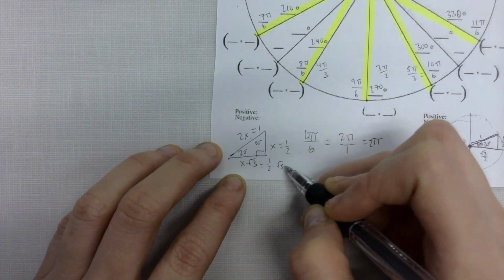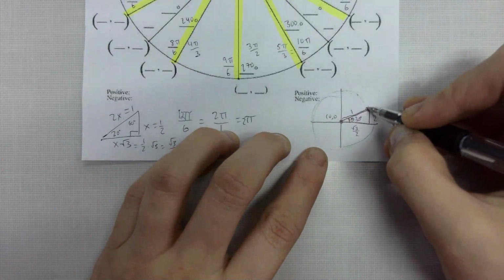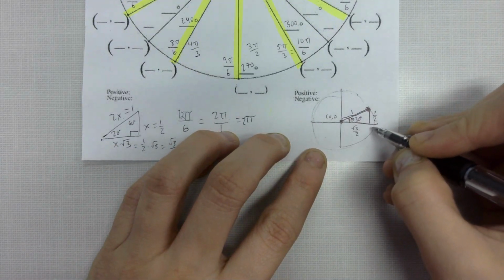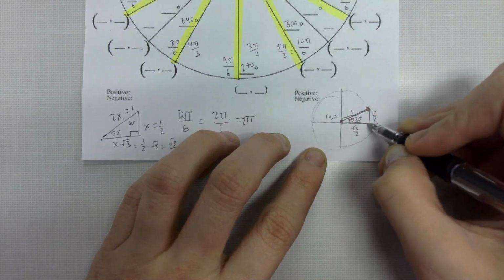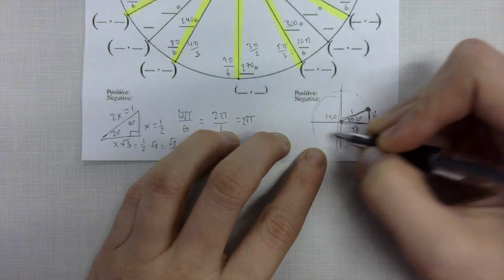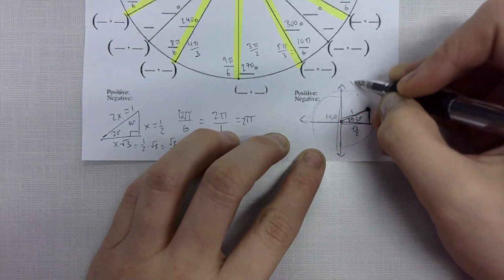1/2 times root 3 equals root 3 over 2. So right here, we have our x is root 3 over 2, and then our y is 1/2. So we're going over root 3 over 2 and then up, right? If we were to graph this on a coordinate plane, this is x, y.